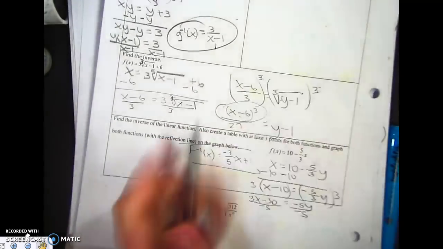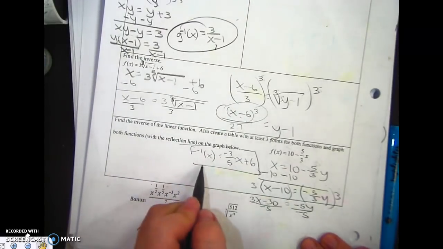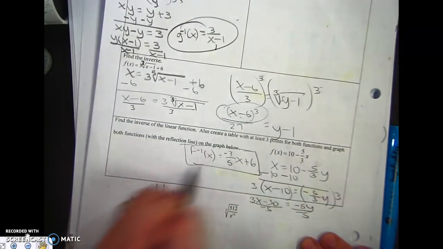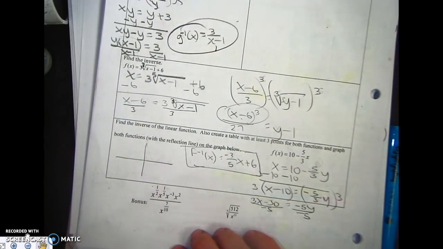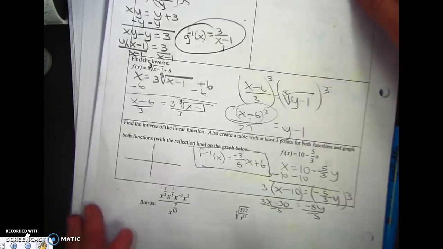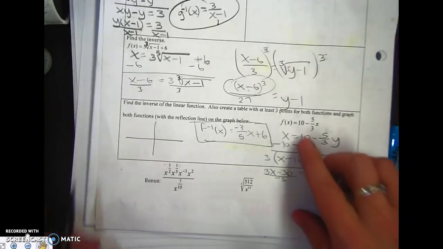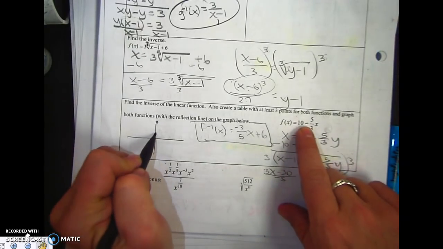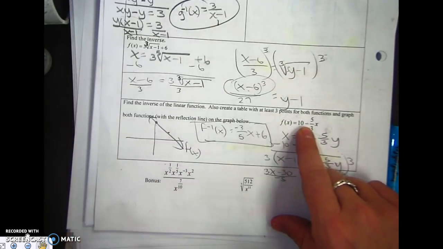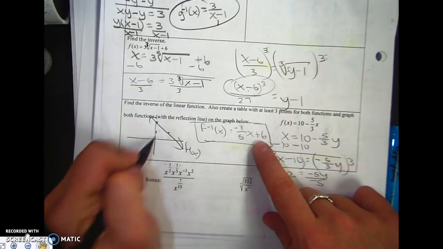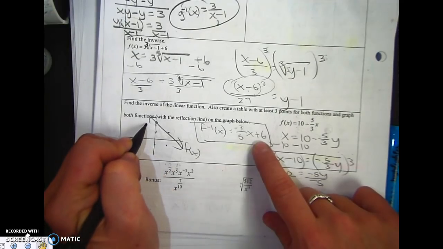And by the way, if I have a lot of time on my hands, I could find the inverse of this and see if it's that. Or when I fake graph it, let's see if it works out. You'll have a graph on your test, I'm pretty sure. Up 10, down 5, right 3, f of x. Up 6, down 3, right 5.